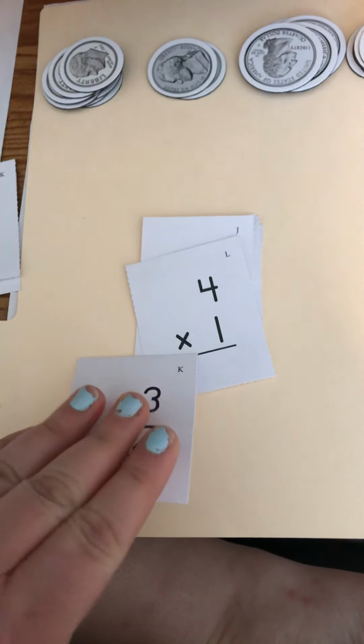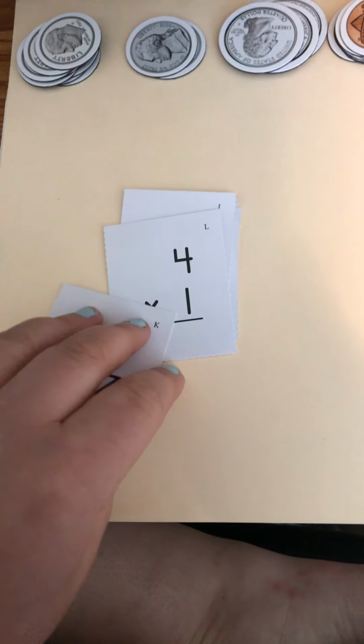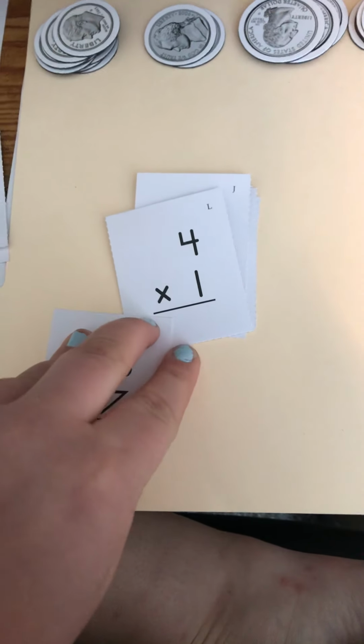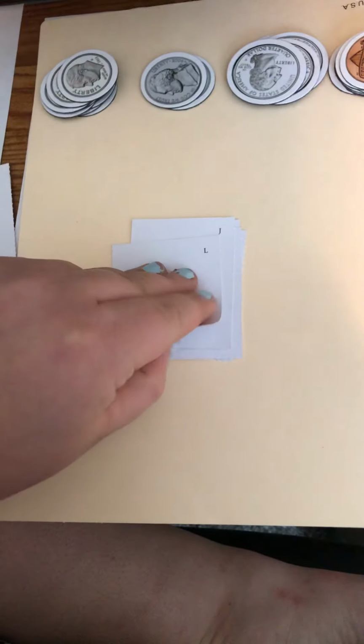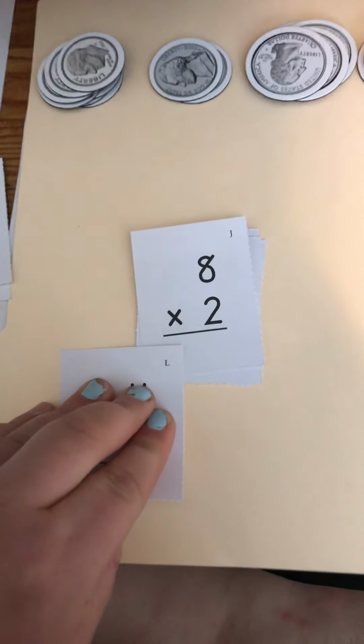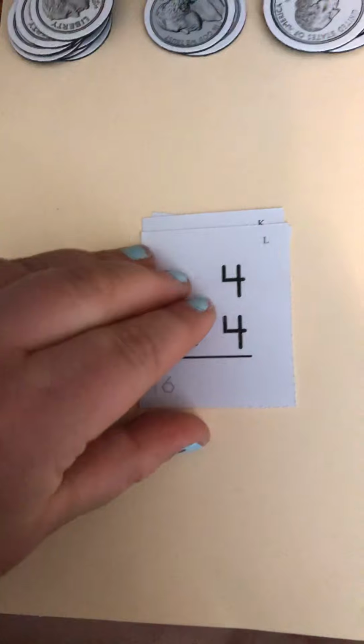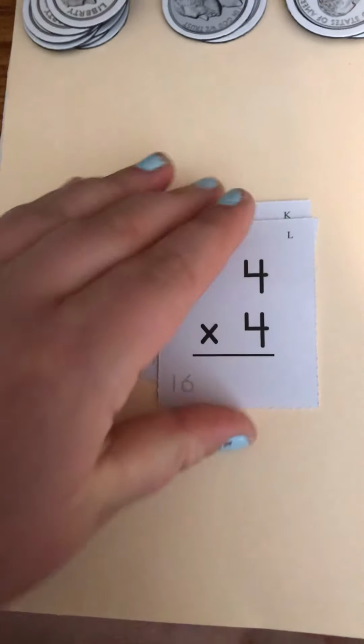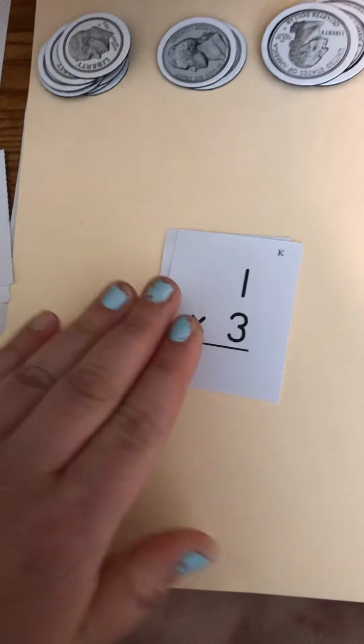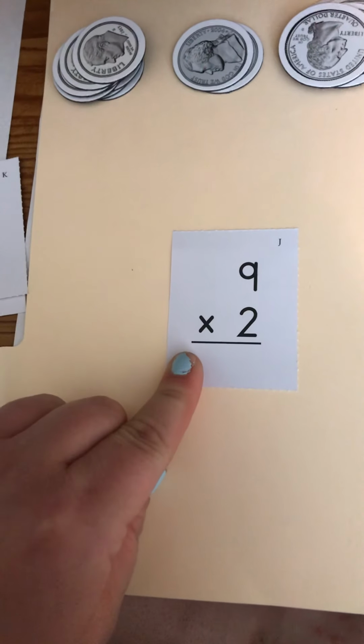Very good. 4 times 1, that's one of our facts. We know that anything times 1 is the same number. So 4 times 1 is 4. Good. Here's our 2s. 8 times 2 is 16. 4 times 4. I don't know if we've learned our 4s yet, but when we count by 4s, we would hold 4 fingers and count by 4s. 9 times 2, counting by 2s would be 18. Okay, so I know those had the answers on there. I was trying to cover them up for us, but we will continue to work on our multiplication each day.